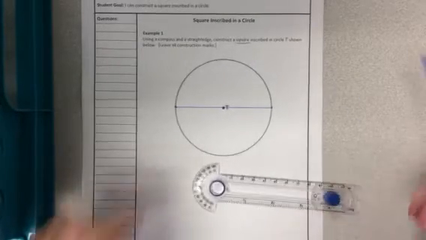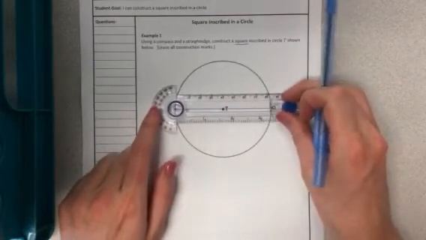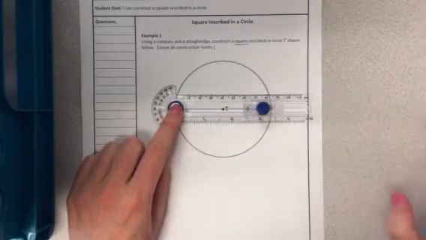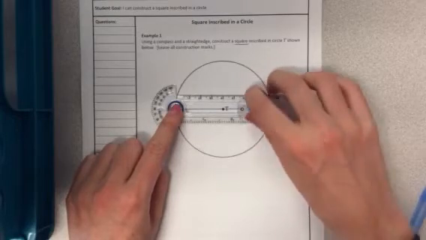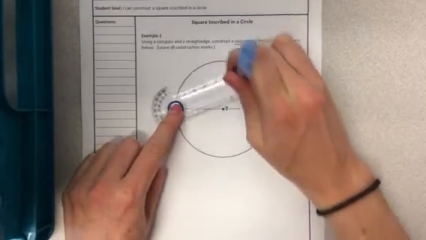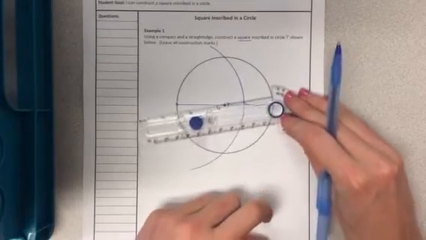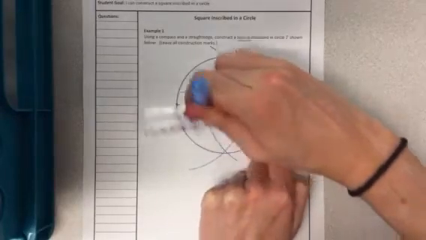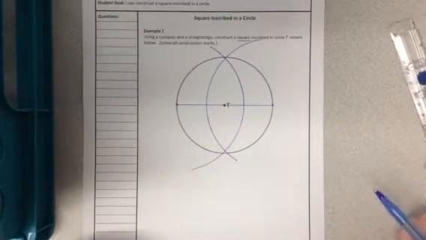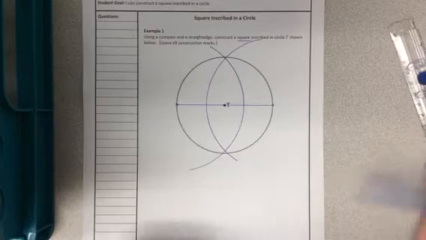Step 2 says you have to construct the perpendicular bisector of this diameter. So I'm going to put my compass on one of the endpoints here. If you think back to your perpendicular bisector construction, your radius has to go more than halfway. So set your radius to be whatever you want, as long as it goes more than halfway, and swing your arc. Now remember, it's super duper important that you keep the same radius. So I'm going to flip my compass to the other endpoint of my diameter, and without changing my radius, I'm going to swing the second arc. So hopefully you have something that looks like that. If you're not there, feel free to pause the video, get caught up, and then join back in.